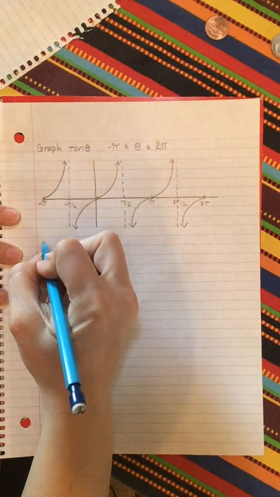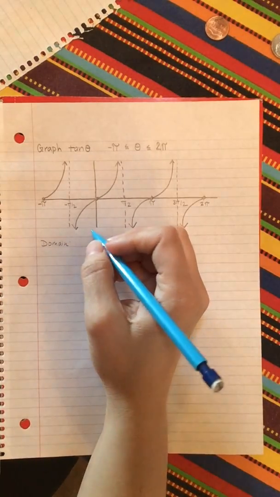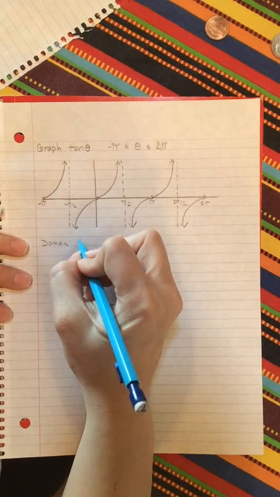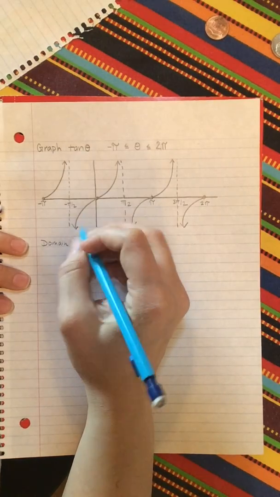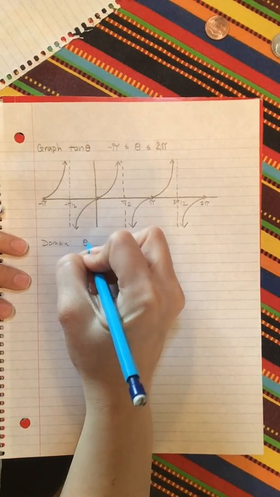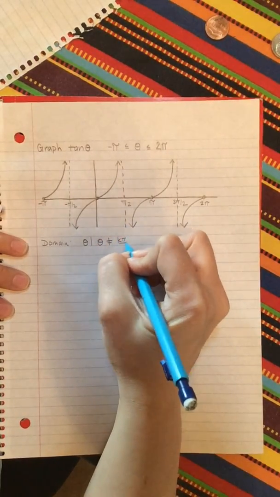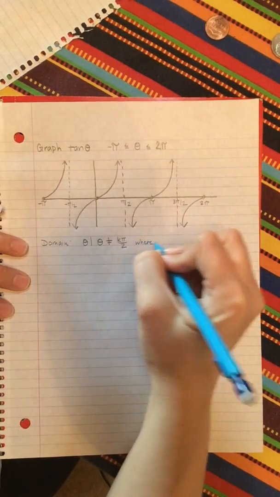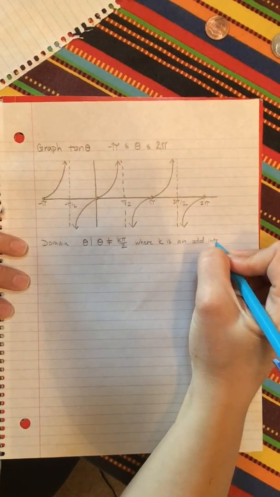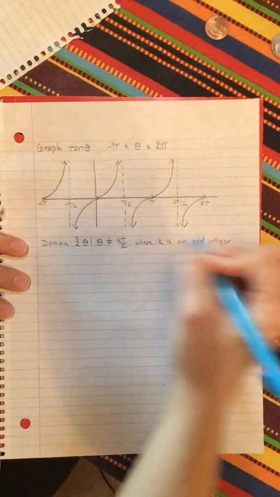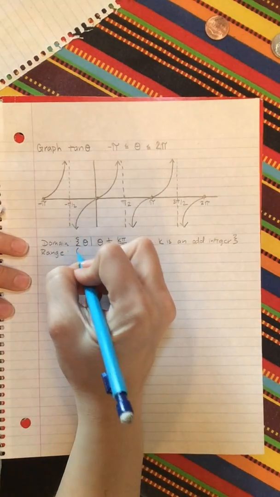All right, so our domain here is all real numbers except odd multiples of pi over 2. So we'll say theta such that theta cannot equal k pi over 2, where k is an odd integer. And our range, well, it goes up forever, it goes down forever, so all real numbers.